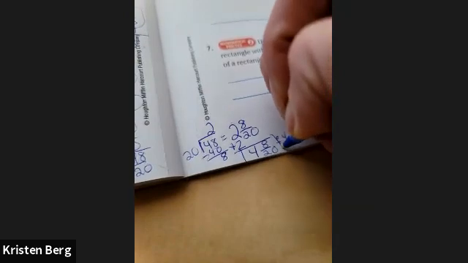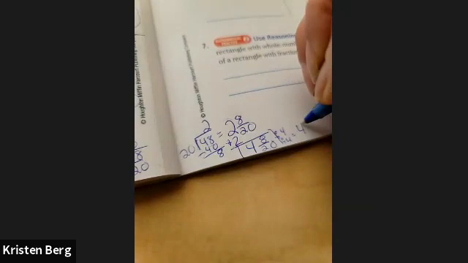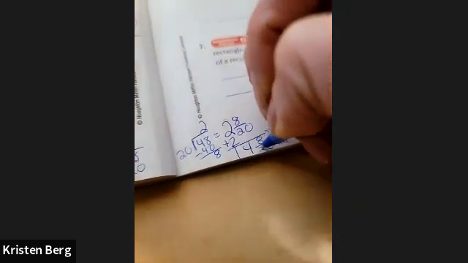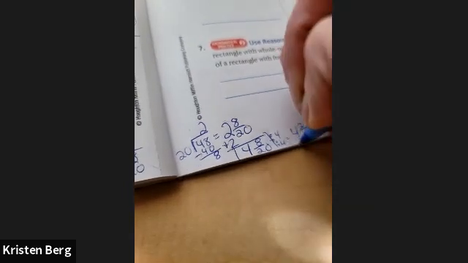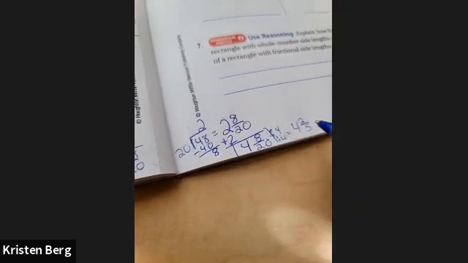Then again, it could be reduced down. What can go into all of these? To reduce this down, you could put in a 4 into both of these. So then that would be 4, and how many 4s go into 8 would be 2, and how many 4s go into 20? That would be 5. So you could have also had 4 and 2/5 as well as an answer to this.